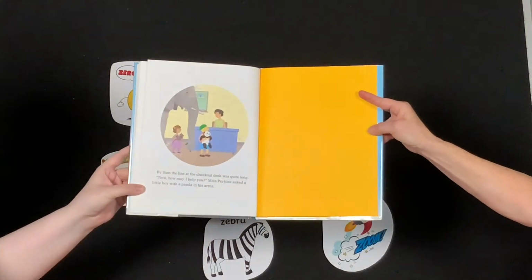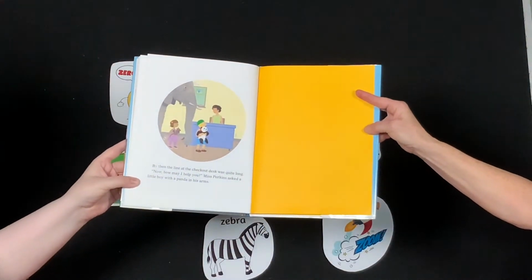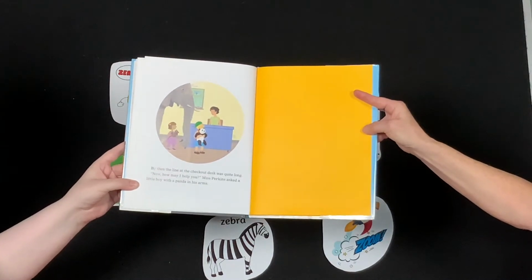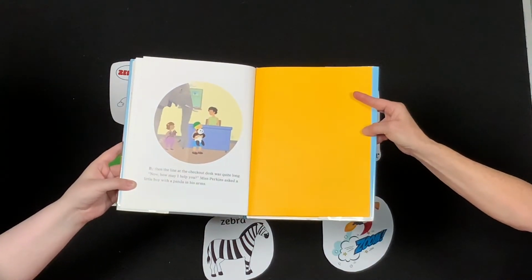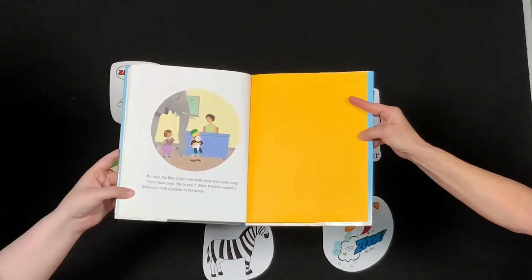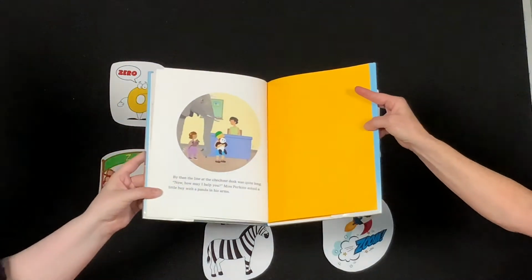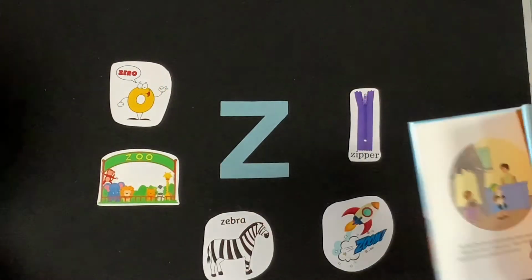By then, the line at the checkout desk was quite long. "Now, how may I help you?" Miss Perkins asked a little boy with a panda in his arms. The end.